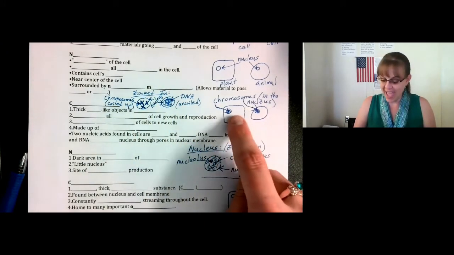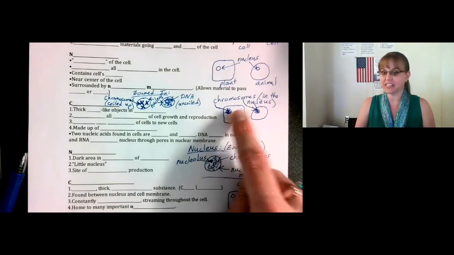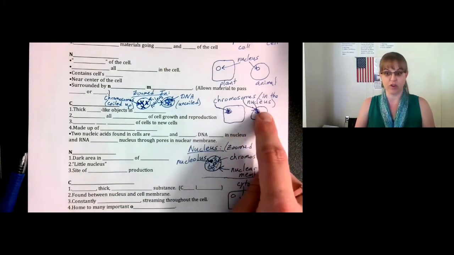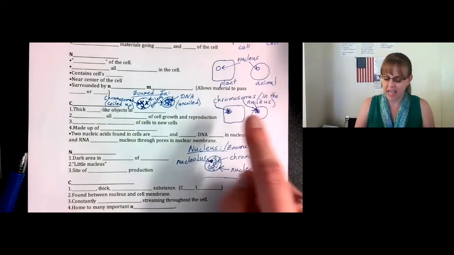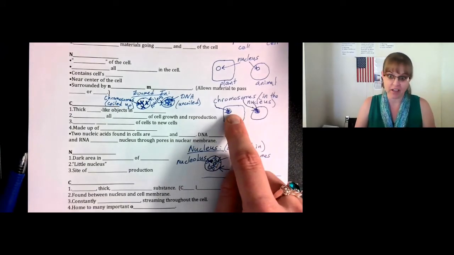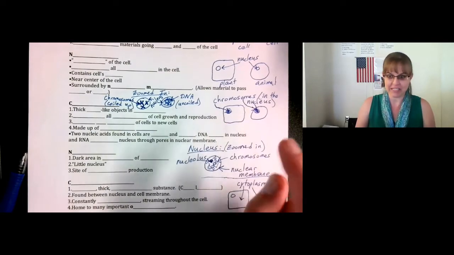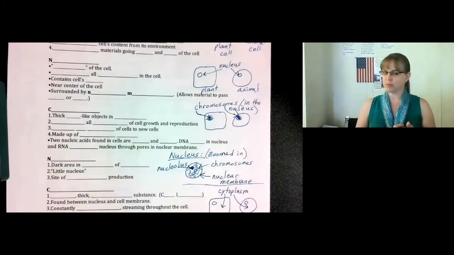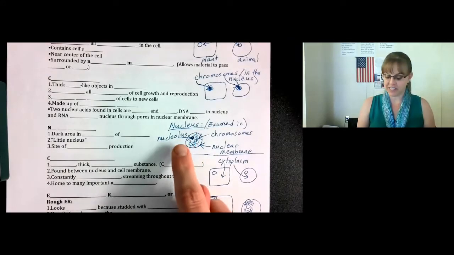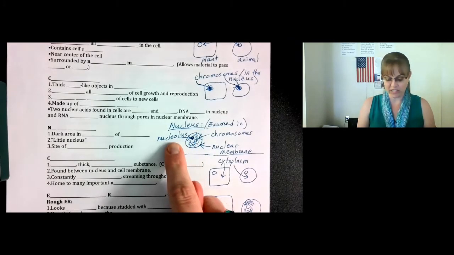If we zoom out, there's the nucleus with the DNA or the chromosomes inside. Technically, I guess I drew DNA rather than chromosomes because it's not coiled up. It's all a big spaghetti mess. You can consider chromosomes and DNA pretty much interchangeable for right now. Inside the nucleus, there is a nucleolus.